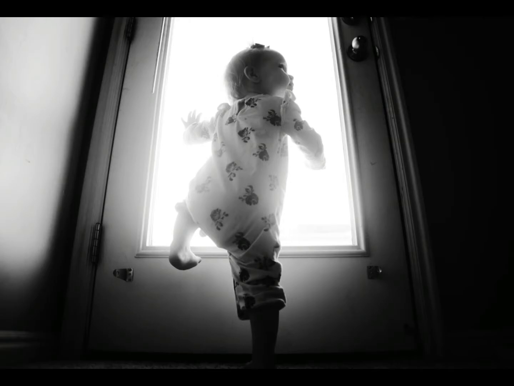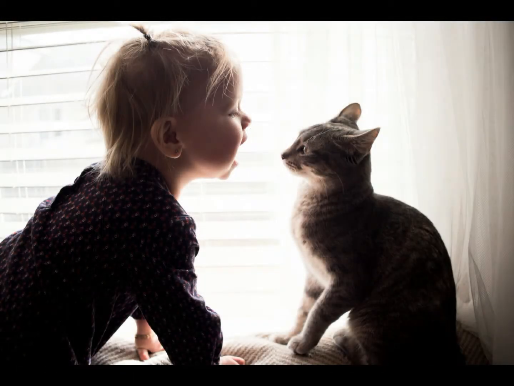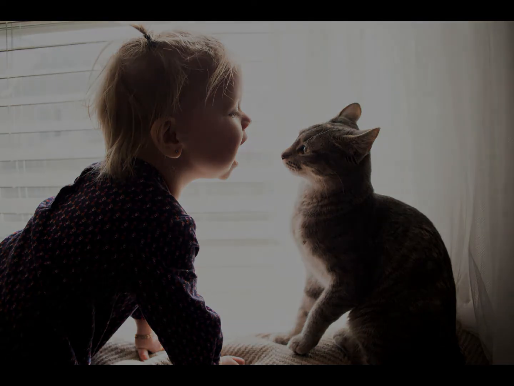Another fun way to shoot with backlight is to do silhouette shots. To achieve this, expose for the bright background so that the body of the subject is dark. This can really simplify an image and be a really impactful piece.